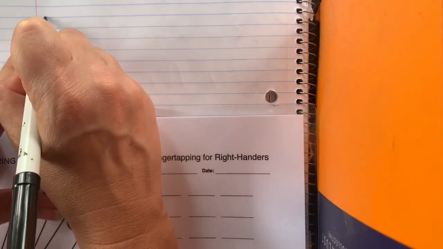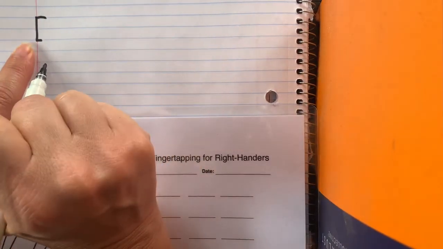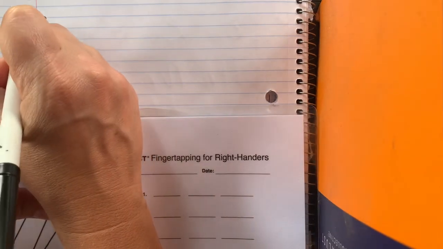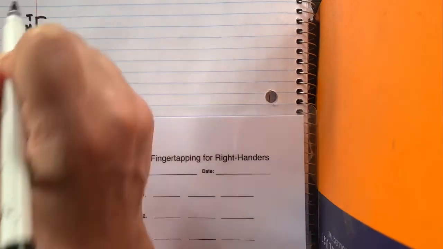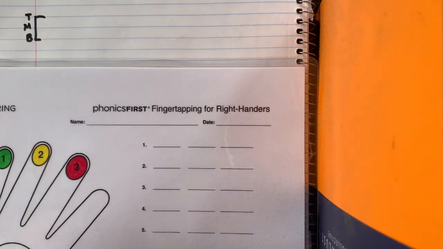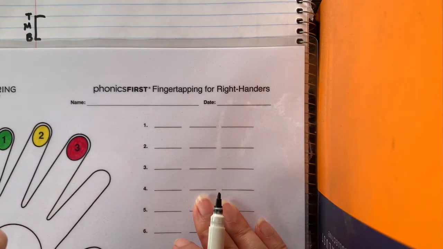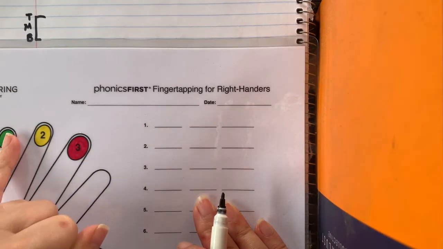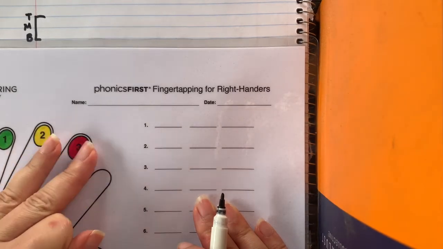So let's get our paper ready. Let's go ahead and let's make our brackets. All right, so we have our top line, our middle line, and our bottom line. Let's get ready to pound and tap. Remember, if you're right-handed, you're gonna pound and tap with your left hand. And if you're left-handed, you're gonna hold your pen in your left hand, and then you're gonna pound and tap with your right hand. Okay, lad, here we go. Ready? Lad. L, a, d.